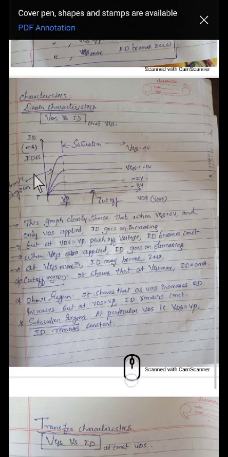So this graph can be split into three parts: cutoff, ohmic region, and saturation region. Coming to the ohmic region, Ohm's law, that is V is equal to I into R, tells that voltage is directly proportional to current here. So see this part: you have applied voltage, current went on increasing. Current goes on increasing for increasing voltage. Therefore, it is the ohmic region.